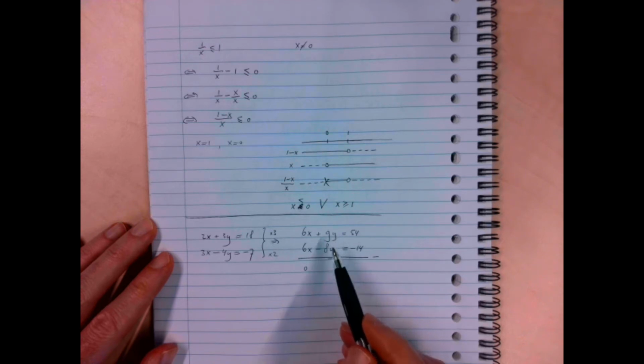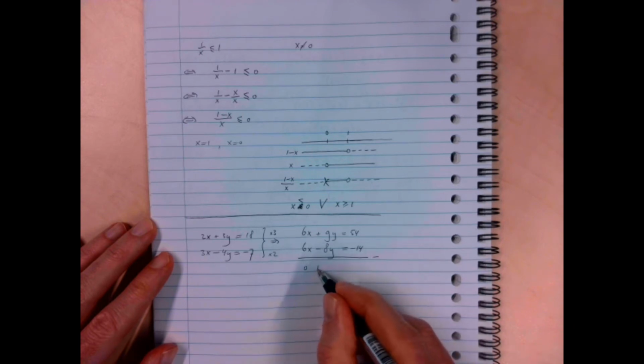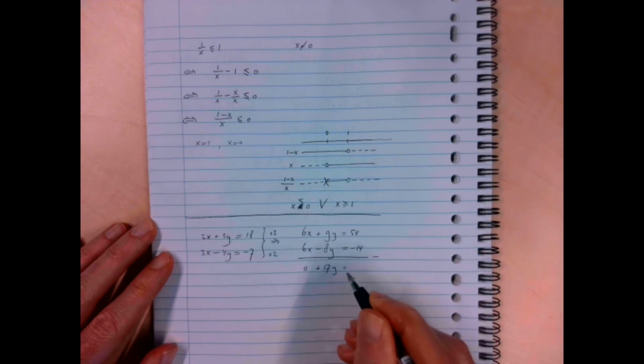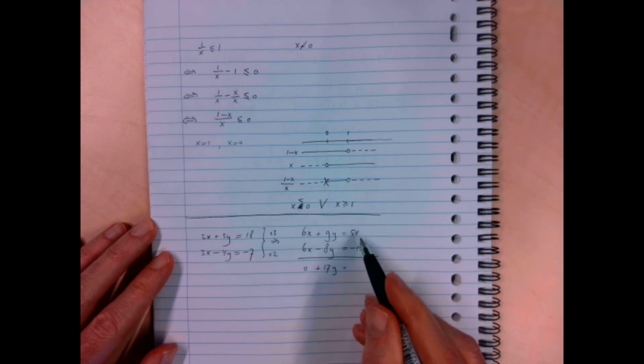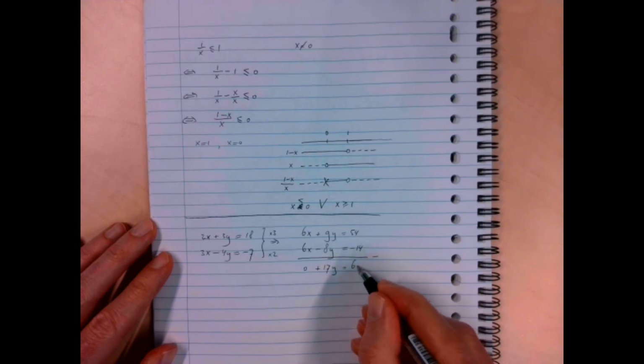We also have to subtract the y term. So 9y minus negative 8y. So I have to subtract a negative number. So you remember, of course, subtracting a negative is adding the positive. So 9y minus negative 8y is going to be plus 17y. And similarly over here, with 54 minus negative 14, that's the same as 54 plus 14, that's going to be 68.